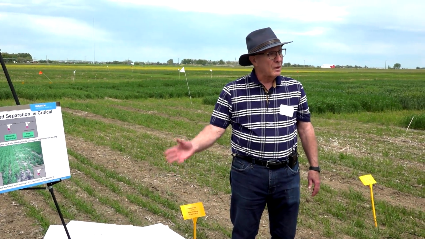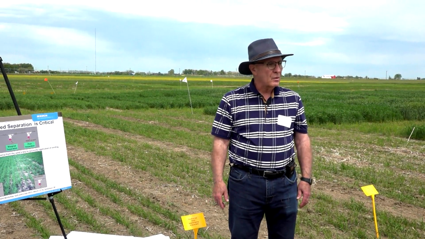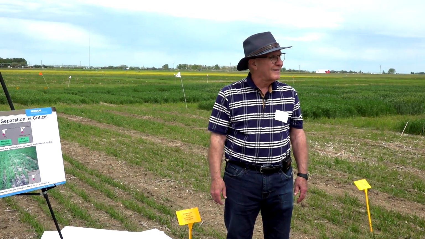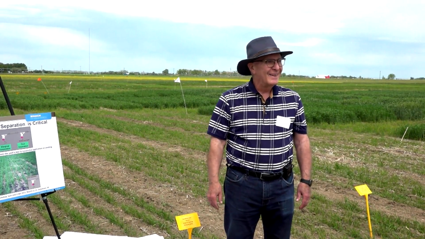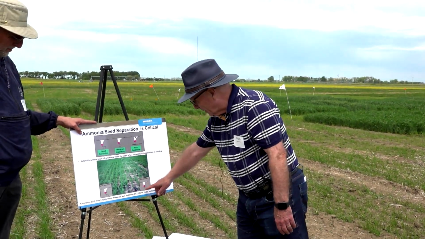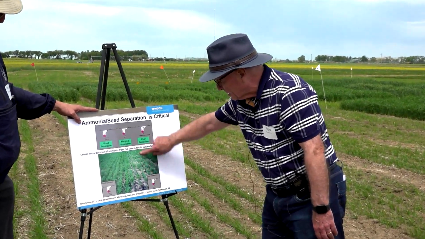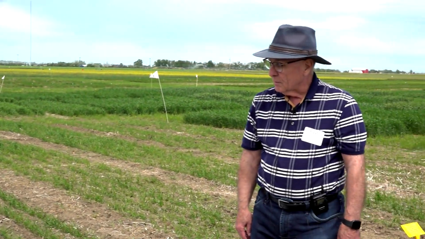I remember back in my U of S days, there was some research that was done in 1973, believe it or not, at Melfort Research Station. They had already shown that. It's amazing. So you can see that's the inch, 1.5 inches, and that's less than 1 inch. This is taken from some of the trials that we had set up back in the day.